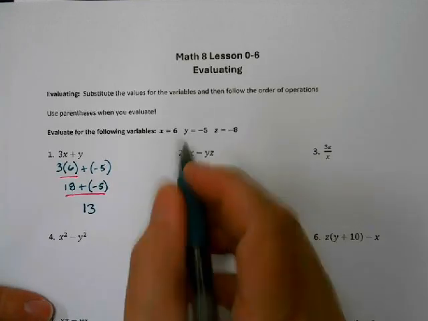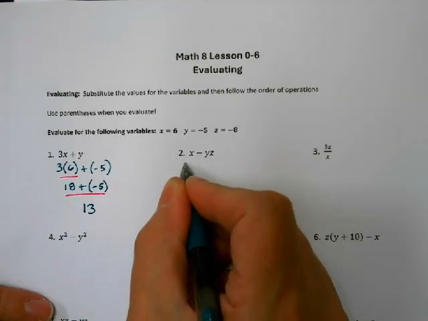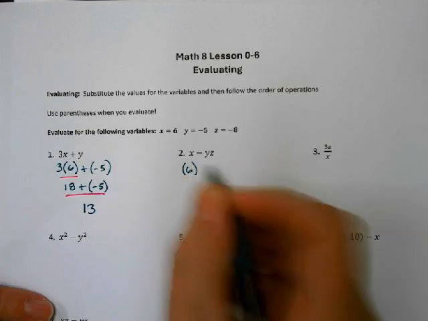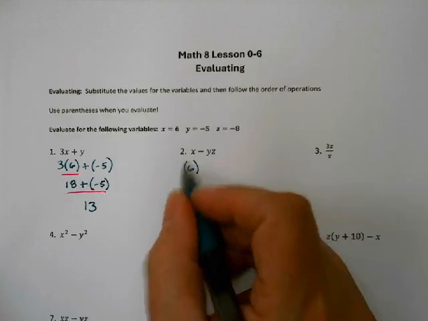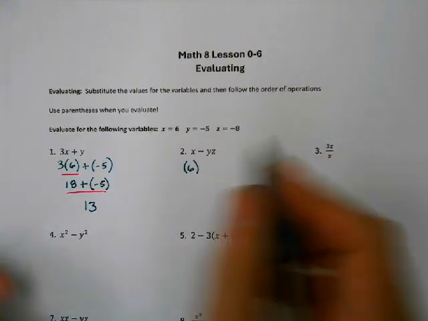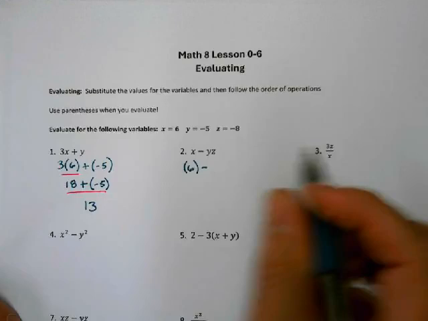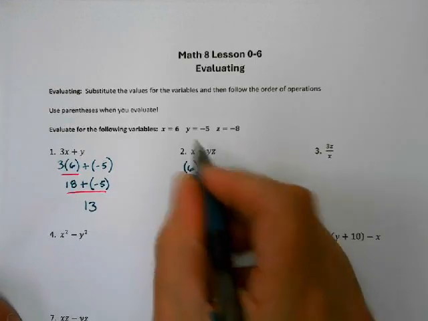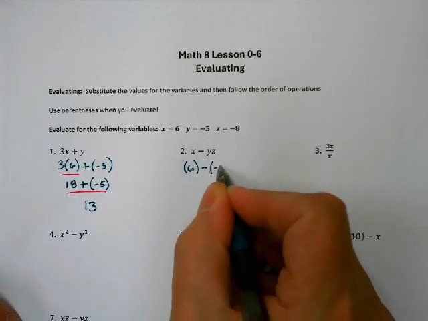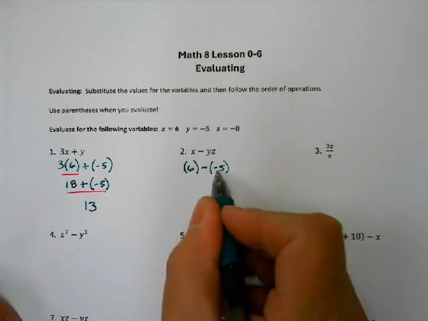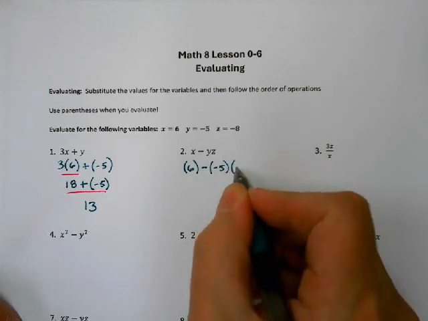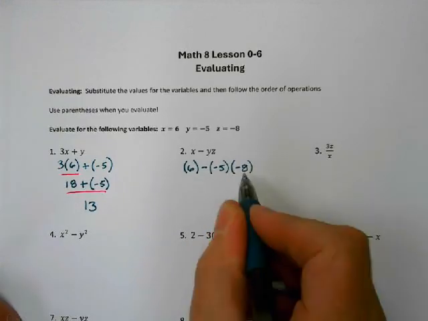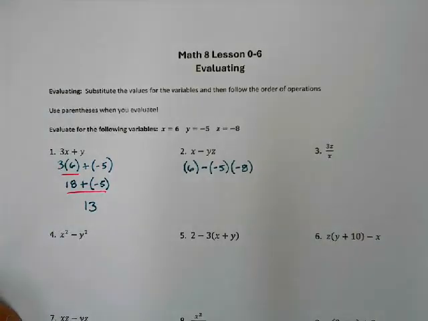Next one, x, we're going to evaluate it for 6. I'm using parentheses. In this case, the parentheses don't make any difference. Having parentheses or not having parentheses in this case doesn't make a difference. I'm still going to do it just to get into the habit so I don't make mistakes later on. So y is -5. Now that does make a difference because now I can see it's a -5. And then z, -8. Makes a difference. If I wouldn't have had parentheses, it would have looked like a subtraction problem instead. So the parentheses do help.